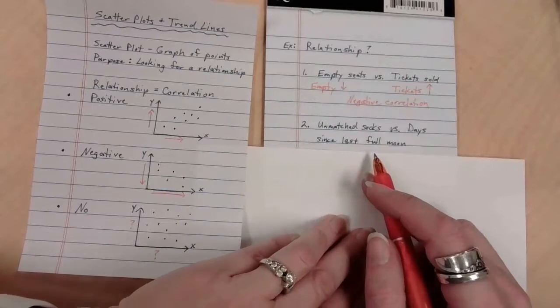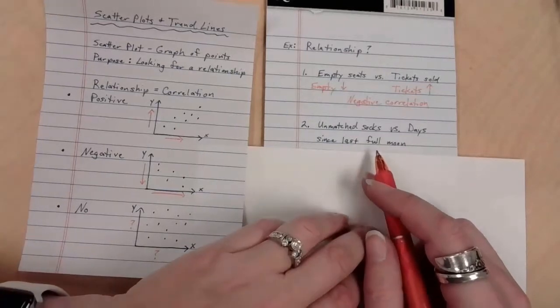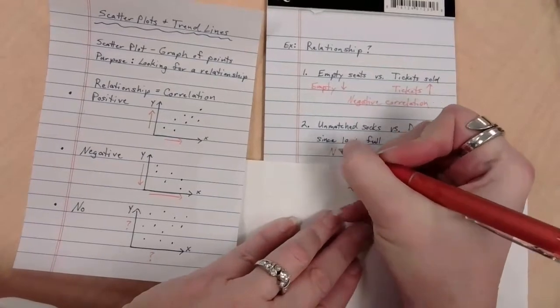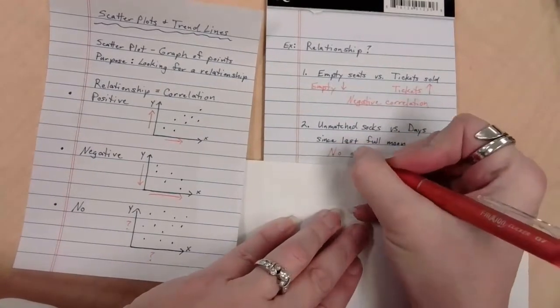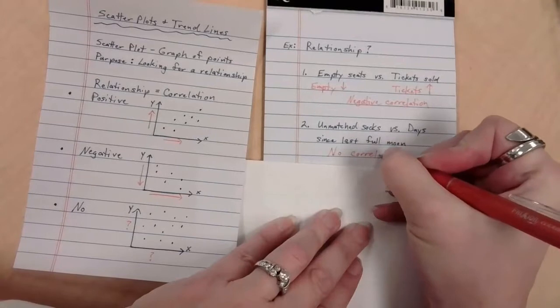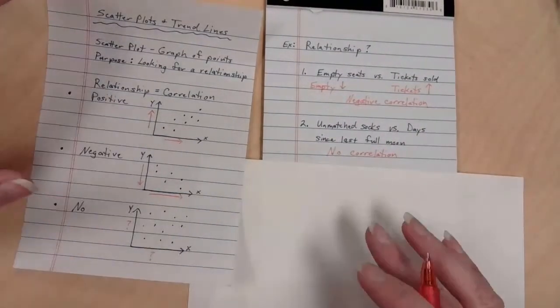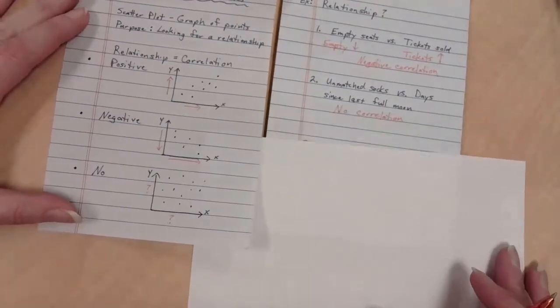No? Probably not. I can't really see that being true. So this would be no correlation. There's nothing to tie these 2 together. Kind of random, actually. Okay, so last one here then, for our examples.